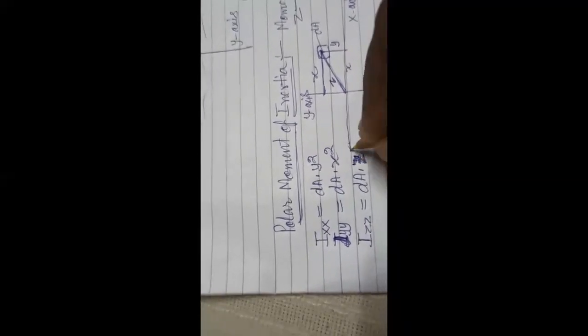integral of dA into y square, Iyy is equal to integral of dA into x square, and Izz can be written as equal to integral of dA into z square.